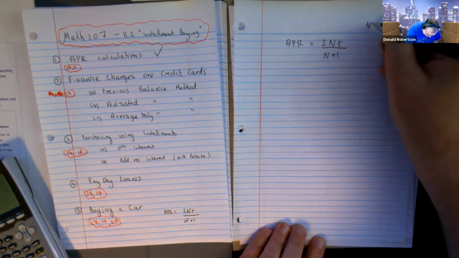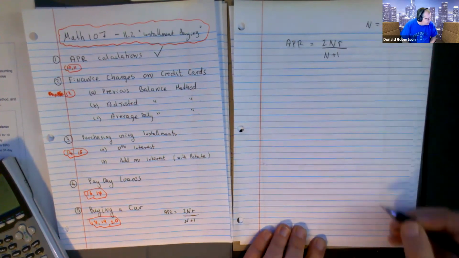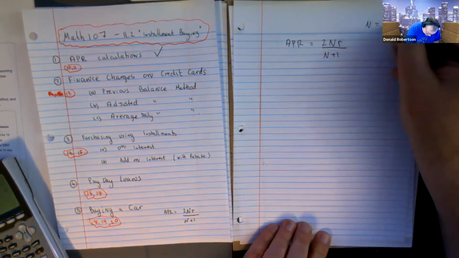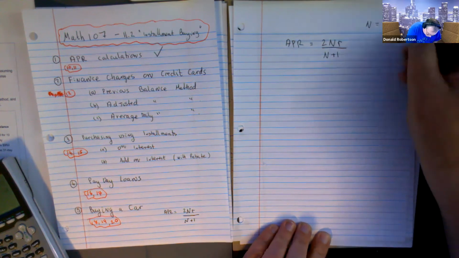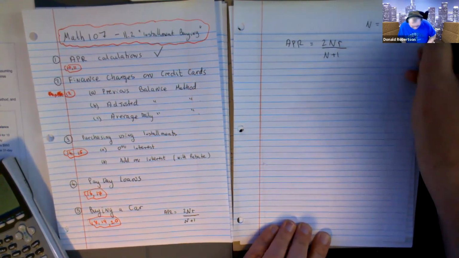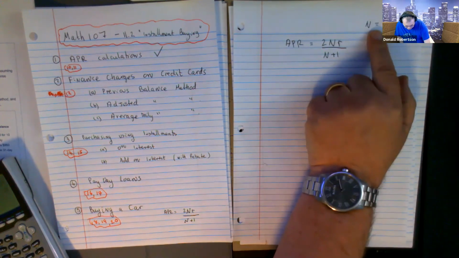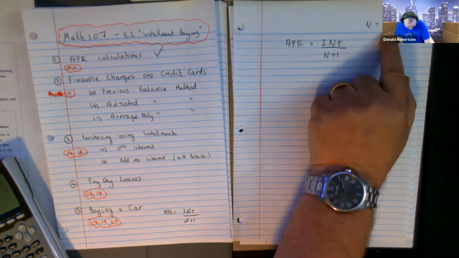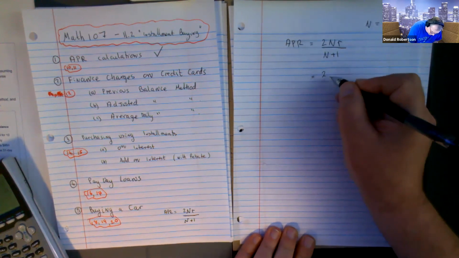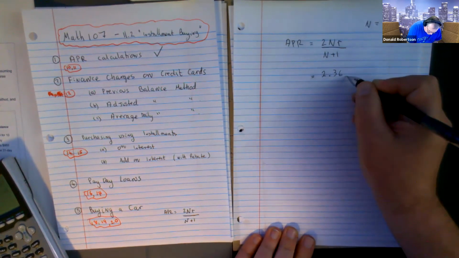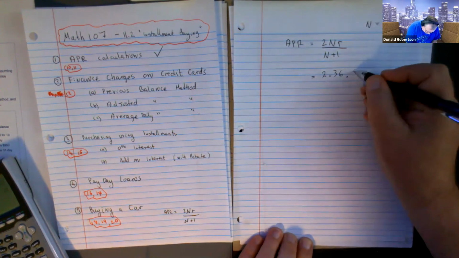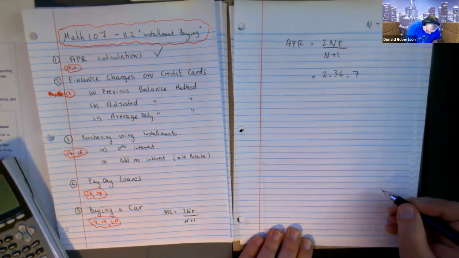N, in this case, is going to be 36. N is the number of payments. So 3 years, 12 payments, 36 payments. So it's going to be 2 times 36 times the interest rate. Now, if we keep the interest rate as 7%, we can do that.